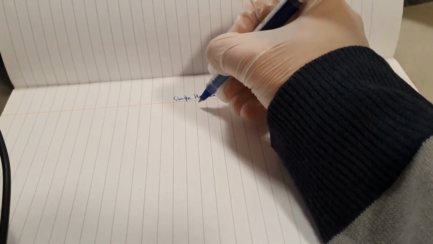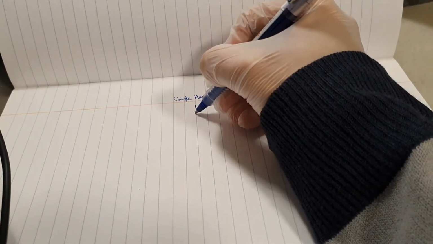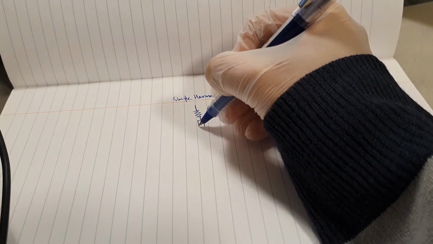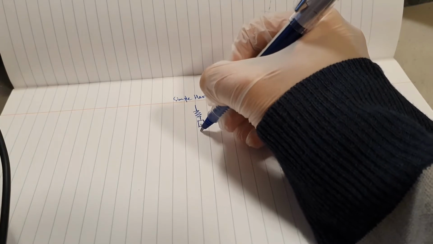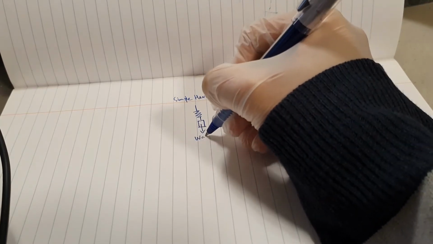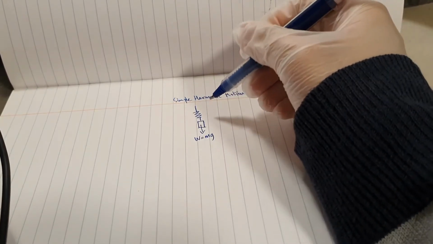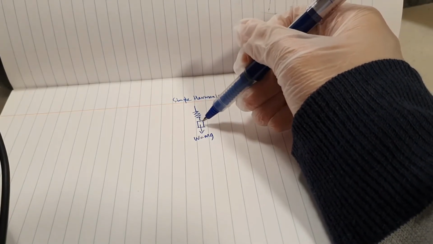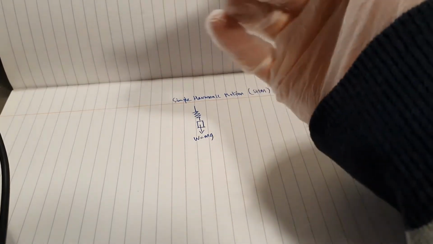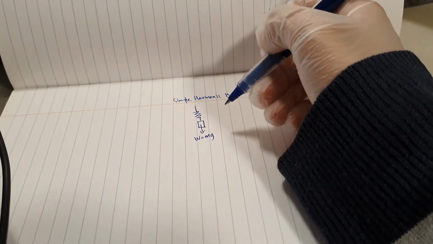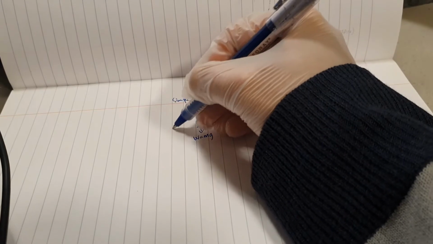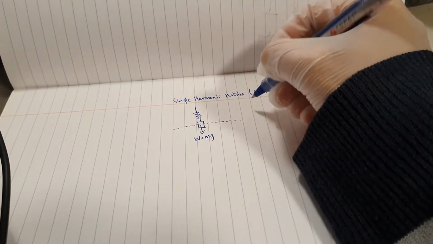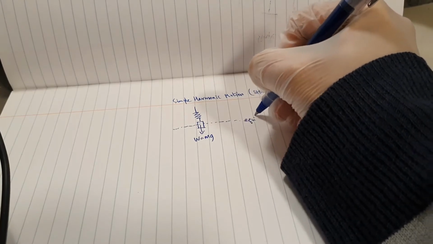Let's just draw a spring, and let's just hang a mass at the end of this spring. So here you've got a mass, W equals mg. Now you've just let it hang freely and wait for some time. It is not moving anymore. Now because it's not moving, it is in equilibrium. So here, let's just draw this dotted line as the equilibrium position.